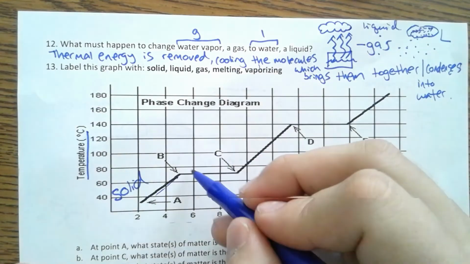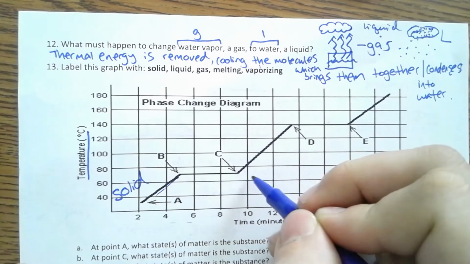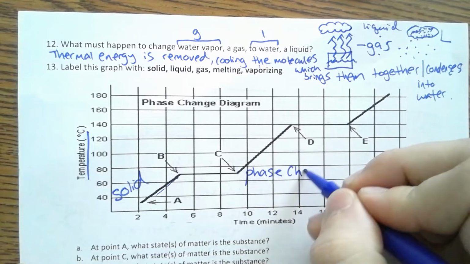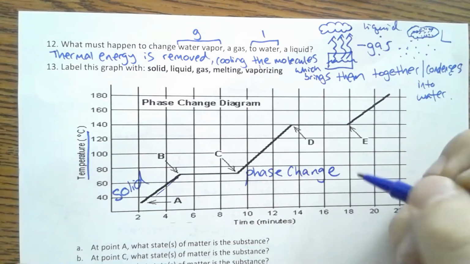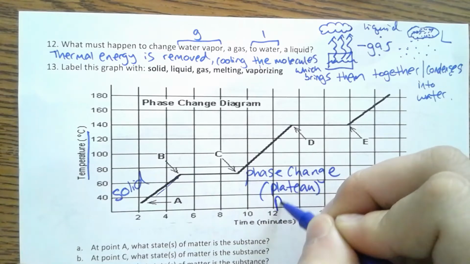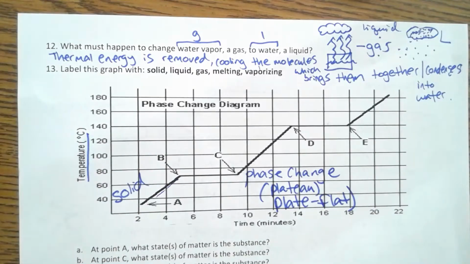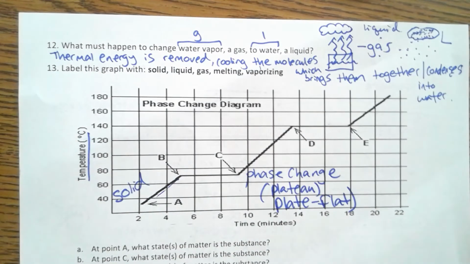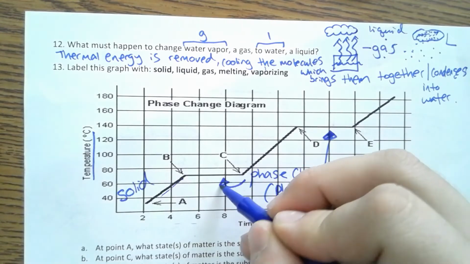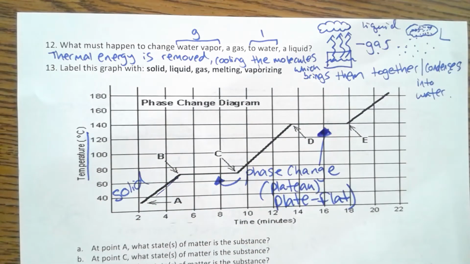What is it doing here? Whenever it plateaus, whenever it's flat, there's a phase change going on. So let's add that. Anytime you see a plateau, like a flat plate, whenever you hear the word plateau, you can think of plate. A plate is flat. So whenever you see a flat line, that means there's a phase change going on. It's changing from a solid to a liquid, from a liquid to a gas, whatever the situation here.